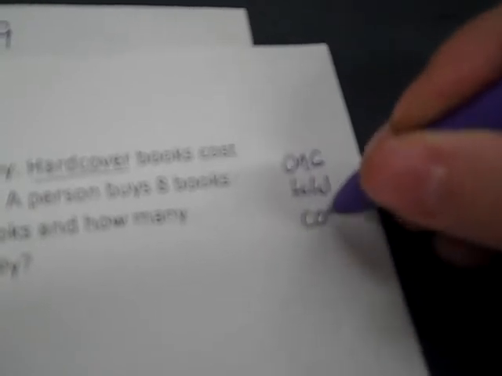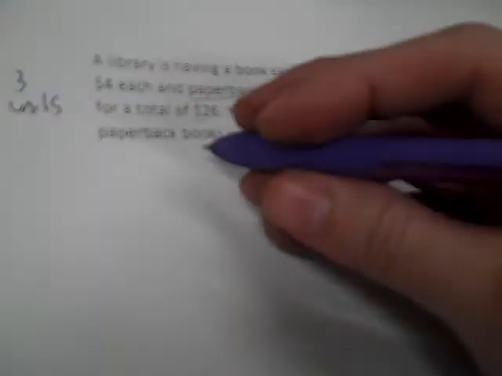A library is having a book sale to raise money. Hardcover books cost $4 each, and paperback books cost $2 each. A person buys 8 books for a total of $26. How many hardcover books and how many paperback books were purchased separately? So I need to find the number of paperback, the number of hardcover. So it's 2 units. And another thing I'm going to write is the fact that there is only one total cost. Because you remember some of these problems, there's more than one total cost. This one would only have one. So I'll alert you on that.